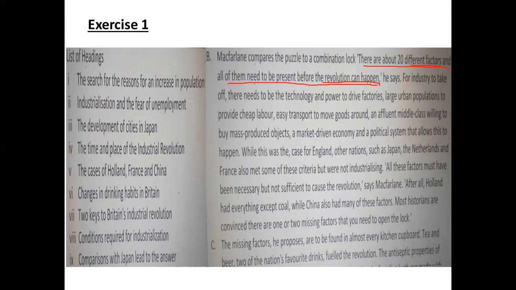So moving on to the second statement, for industry to take off, this is still talking about revolution happening. There needs to be. So he's starting to mention those factors one by one. So I would not pay attention to that for now because all that matters to me in a list of headings is the topic sentence. Okay, so everything he has said until the last sentence is just for example, for instance, and so on.